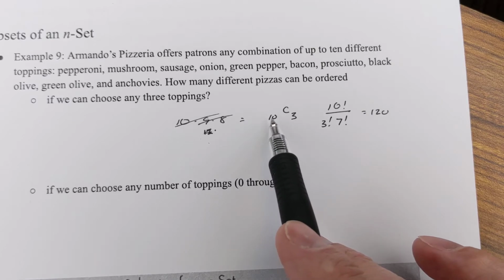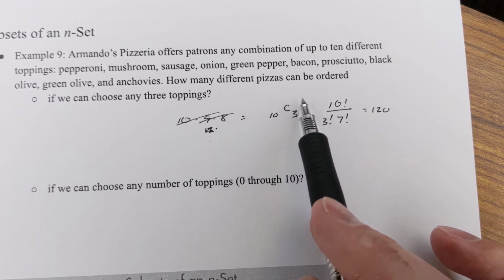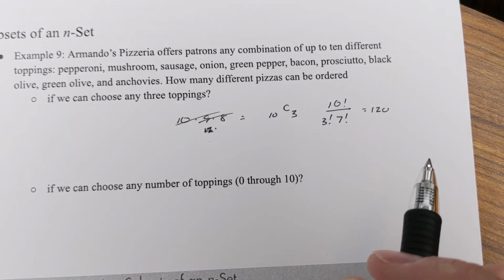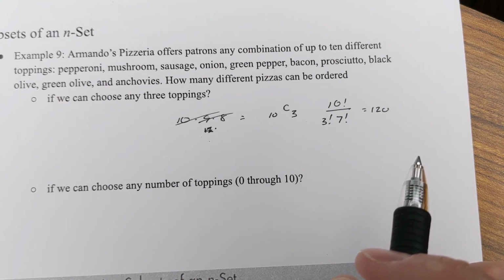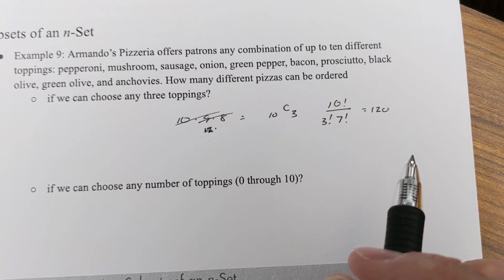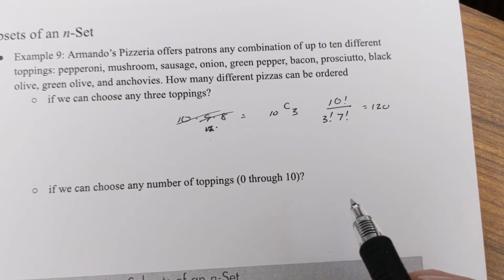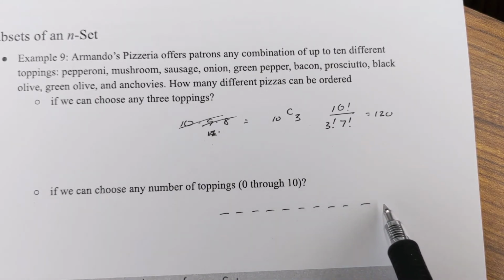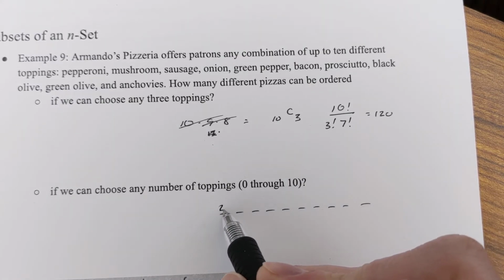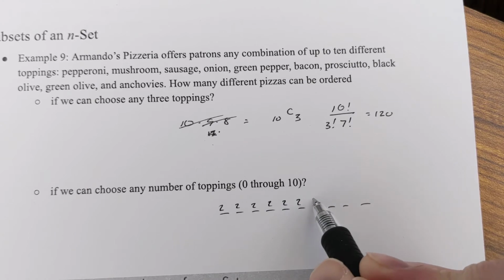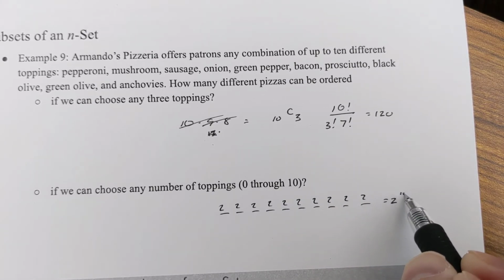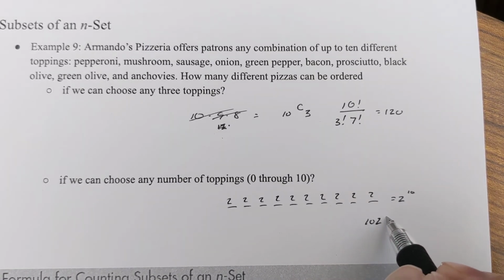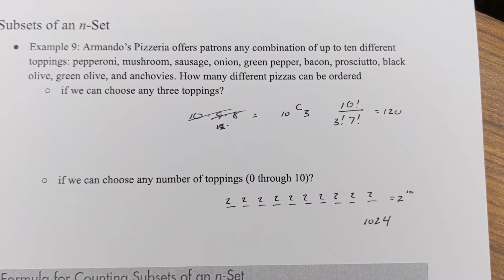If you can choose any number of toppings, the problem is we'd have to do 10C0 plus 10C1, 10C2, 10C3, 10C4, 10C5, all the way up to this. But we essentially, if you think about having, if you give each of the 10 toppings a yes or no, you can choose yes or no for each, which means I have 2 choices for each of the potential toppings, which is the same thing as 2 to the 10th. So total, there are 1,024 different pizzas that I can make.